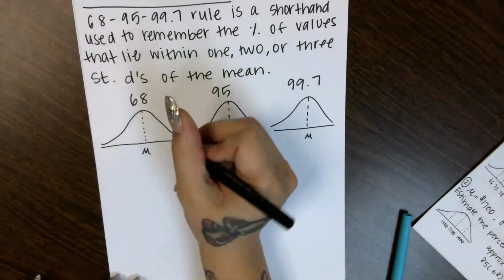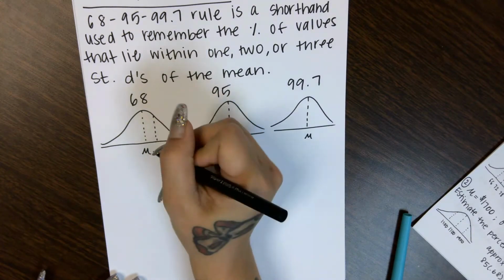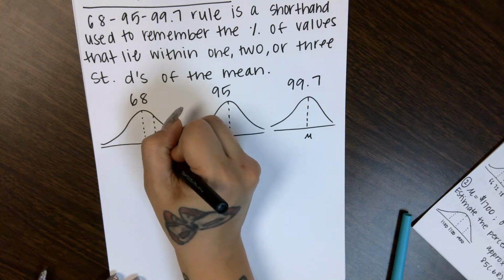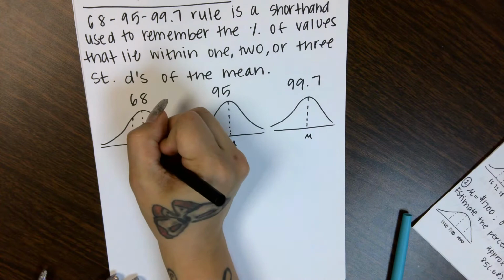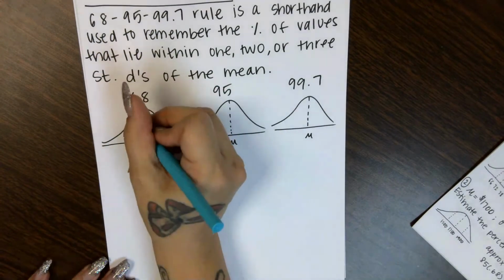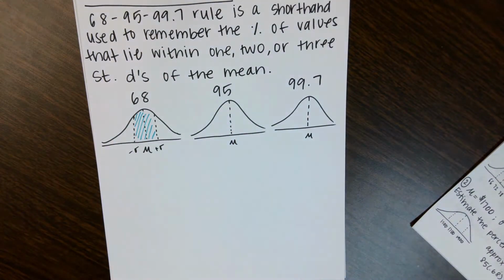If you start with the 68%, we have 1 standard deviation. This is plus a standard deviation, this is minus a standard deviation. 68% of all data lies right here in our normal curve.